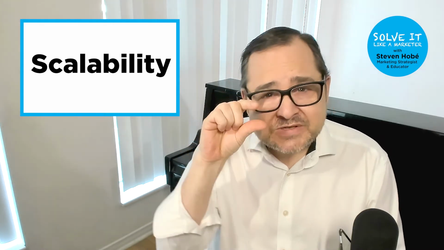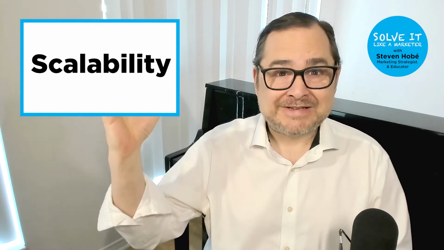Scalability. So you don't want your logo to be too complicated. Otherwise, once it's shrunk, it will get lost in its own complexity. So logos need to be understood in all sizes.